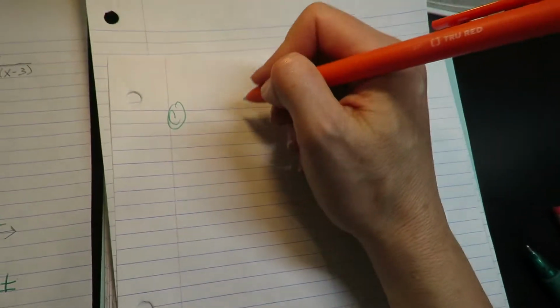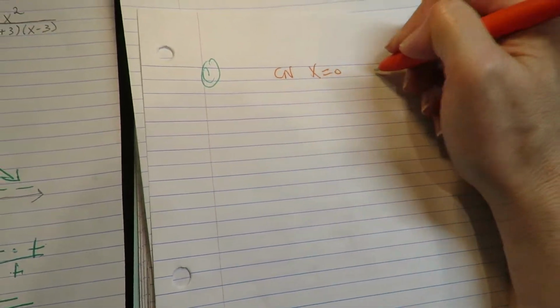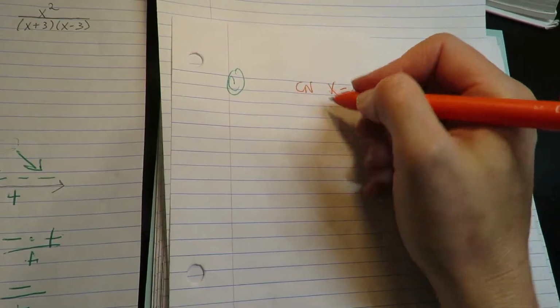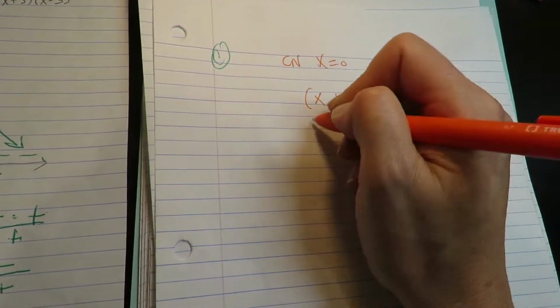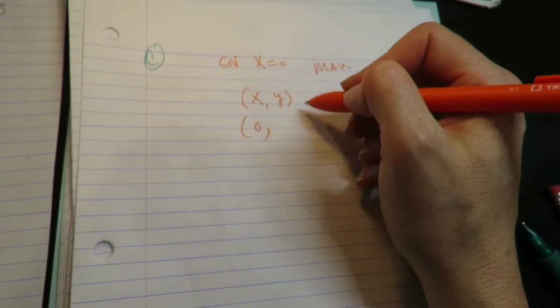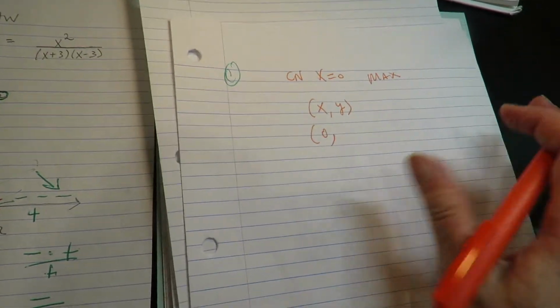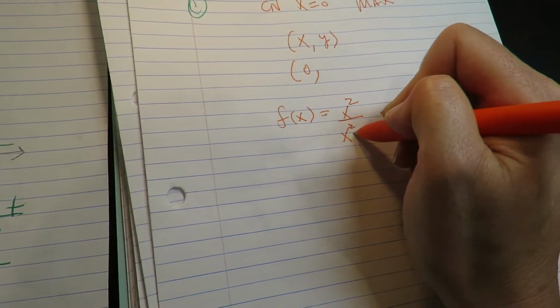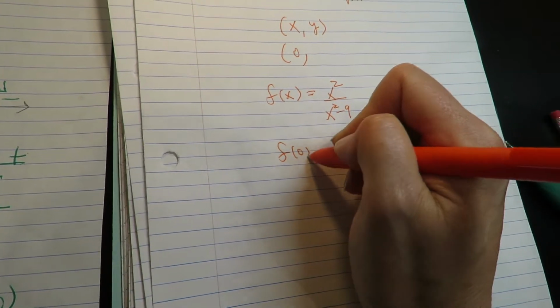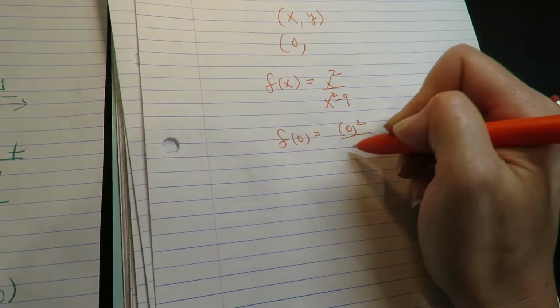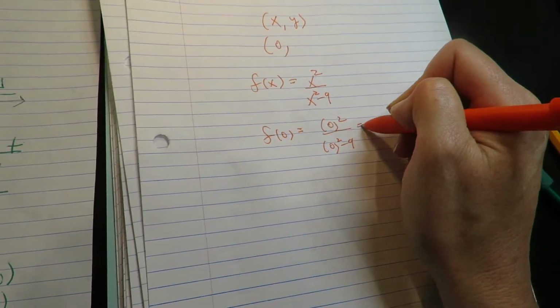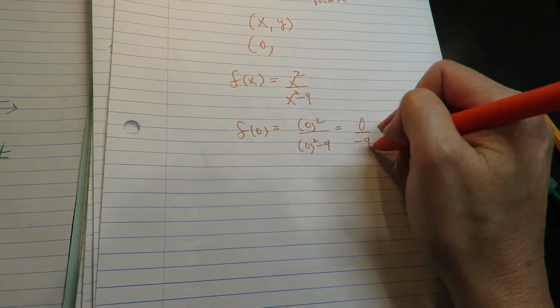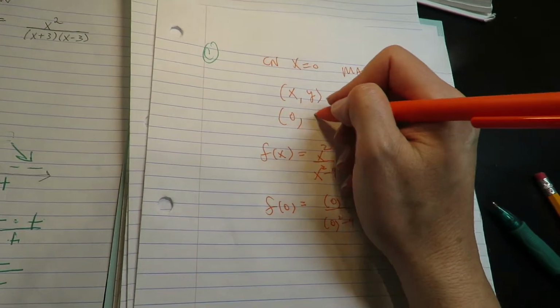So let me just write out the work to make sure we're okay. So at the critical number of x equals 0, we have a maximum. So you need to find the xy coordinate. We know that the x is 0, but we now need to find the height. So to find the height, you have to plug it into the original. So the original is f of x equals x squared over x squared minus 9, and you're putting a 0 into this. Factored form or non-factored form, it doesn't matter. 0 over anything is 0.